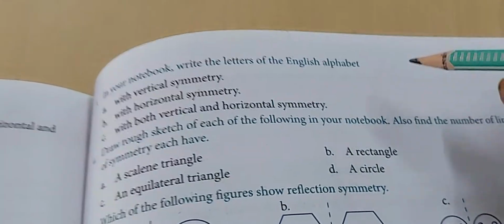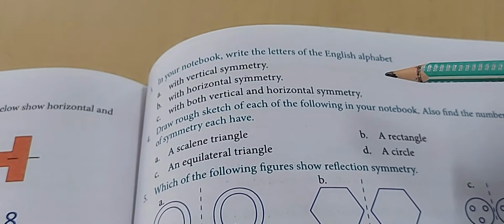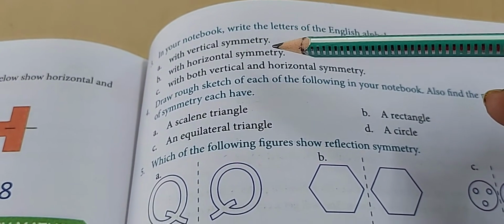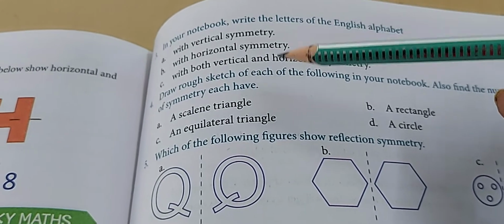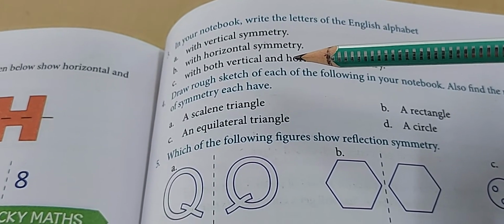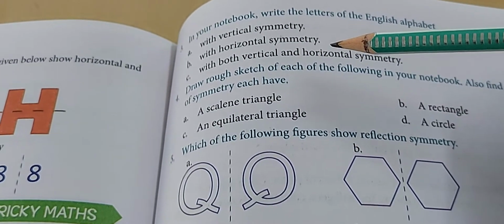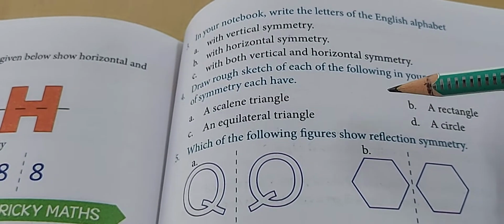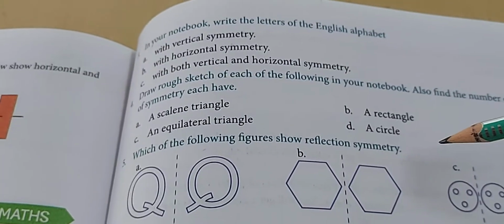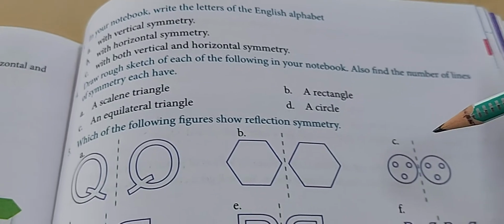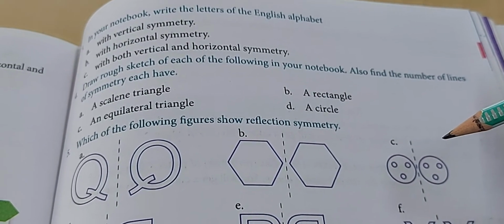Coming forward to the next questions, you have to work in a notebook. Write the letters of the English alphabet with vertical symmetry. With a vertical line of symmetry, what are the English alphabets? With a horizontal line of symmetry, what are the English alphabets? With both vertical and horizontal symmetry, what are the English alphabets? Then draw a rough sketch of the following in your notebook.